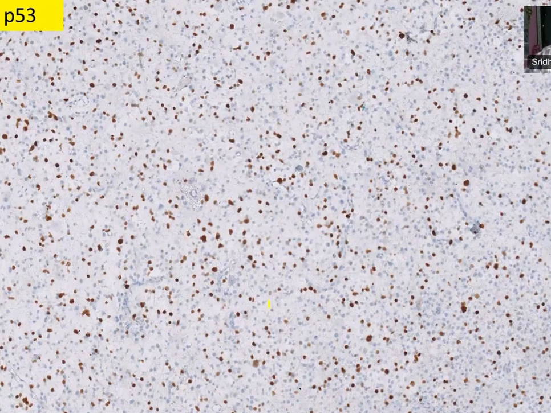What is this marker? Anita, what is this marker? P53, TP53. What does it stain? How does it stain? Is it cytoplasmic or nuclear? Nuclear. So, is this a normal protein or abnormal protein? IDH1 R132H, you saw the IHC. Is it a normal protein or abnormal protein?